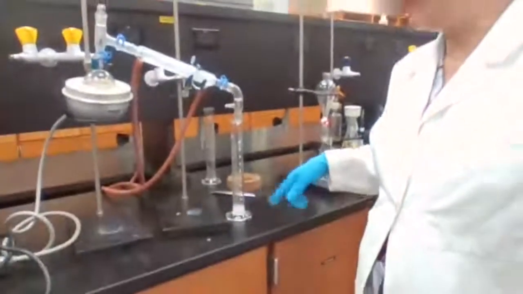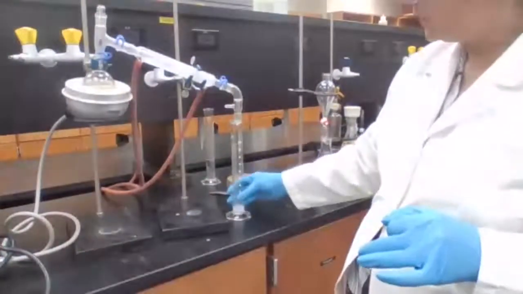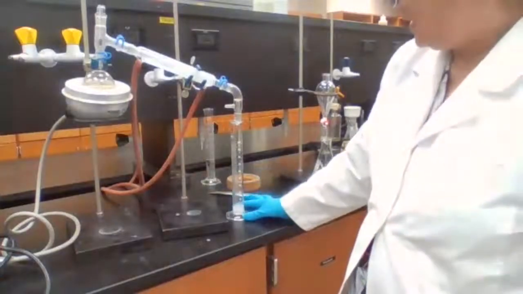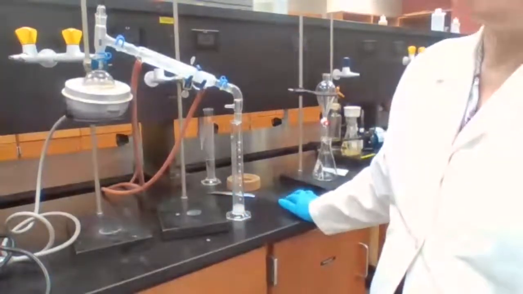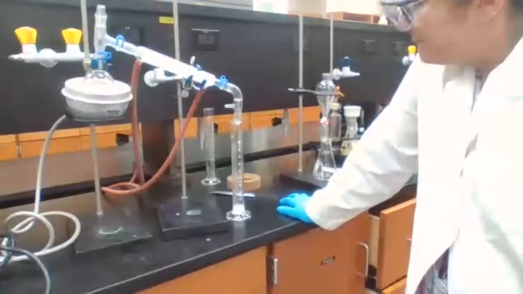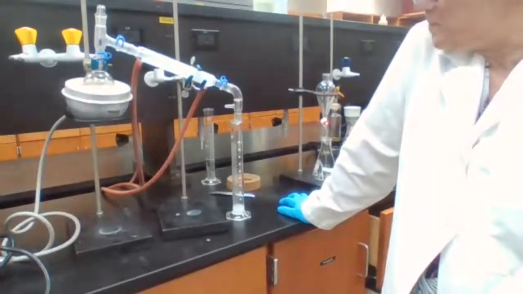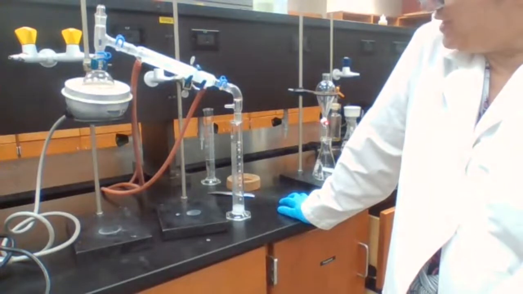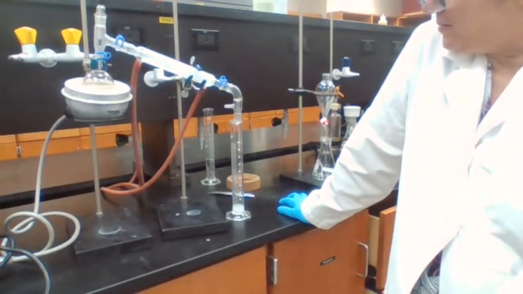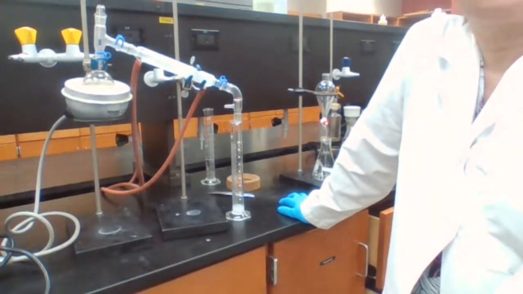You see the receiving. And can you tell me why it's cloudy? What you are receiving in the graduated cylinder now is cloudy. Can you tell me why it's cloudy?